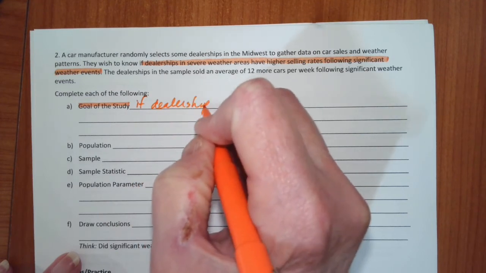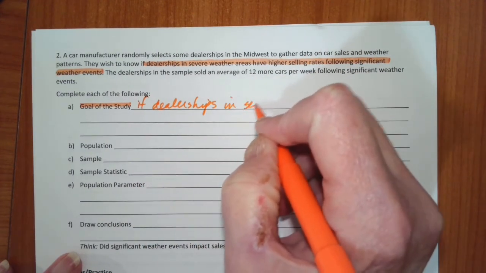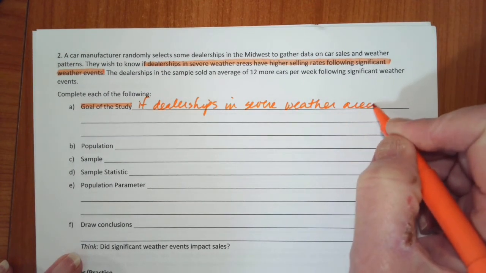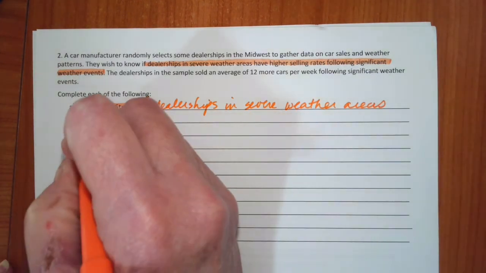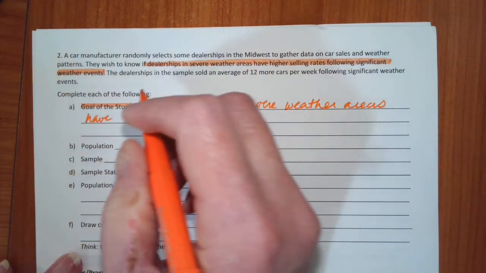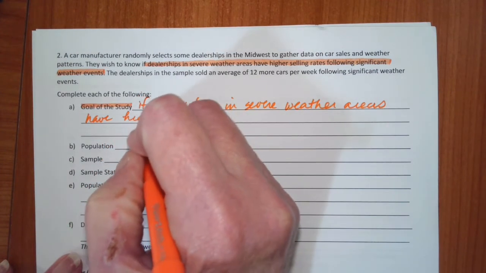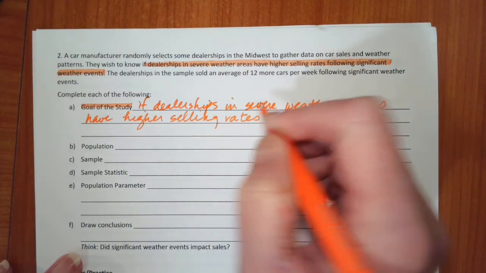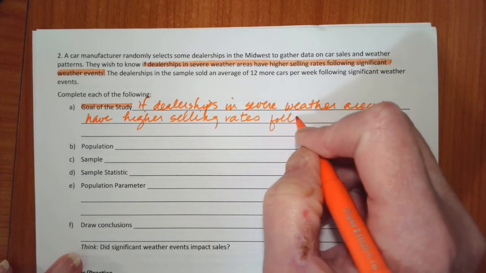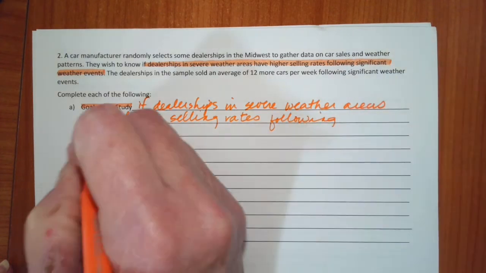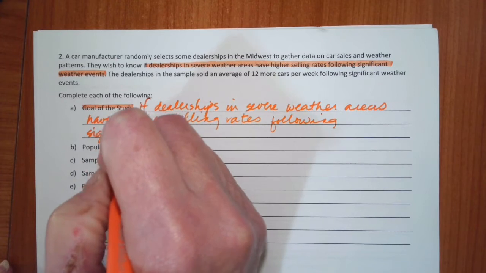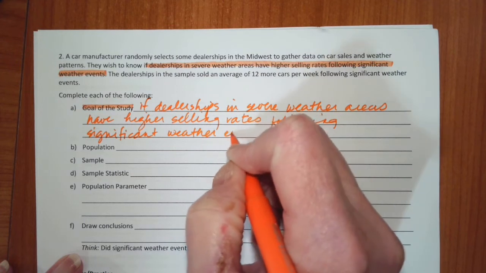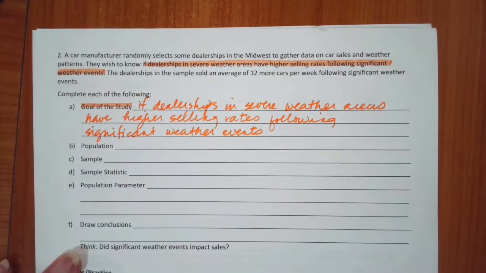If dealerships in severe weather areas, and see I left you more space on this one, have higher selling rates following significant weather events. Okay, so we've got our goal.